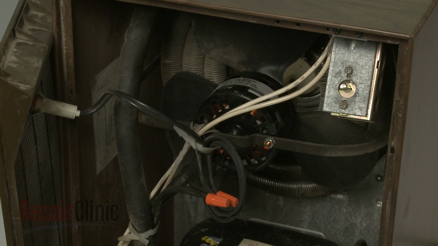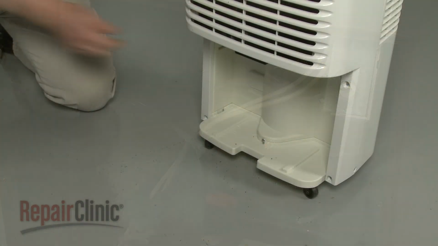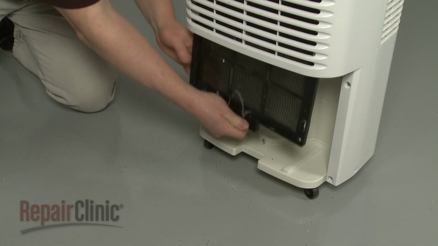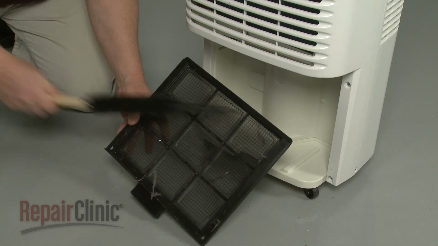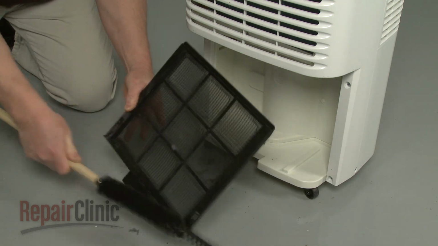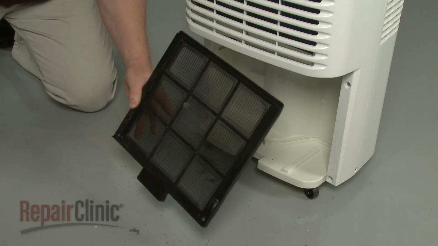If you hear the dehumidifier running, but no air is being exhausted, then it's likely that the fan motor has failed and will need to be replaced. If your model is equipped with an air filter, the filter will need to be cleaned from time to time to prevent frost from building up on the evaporator coils.